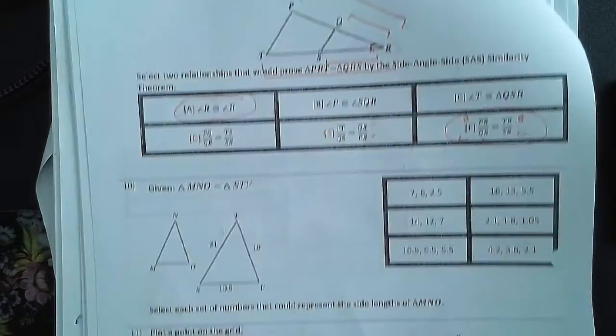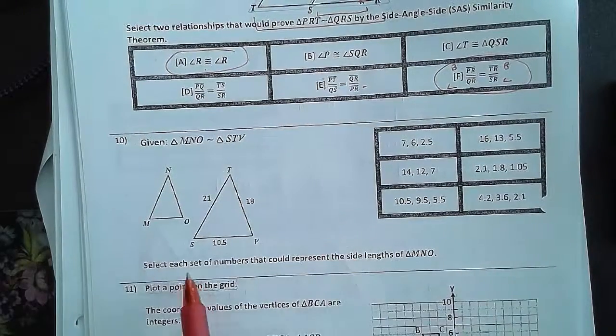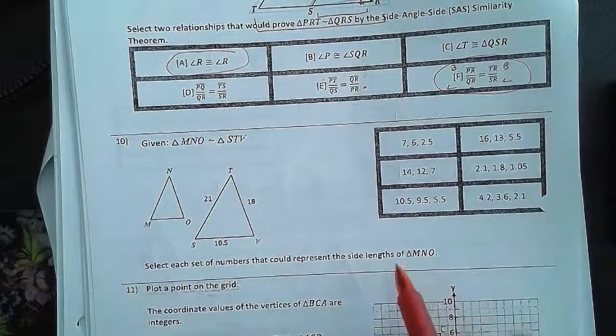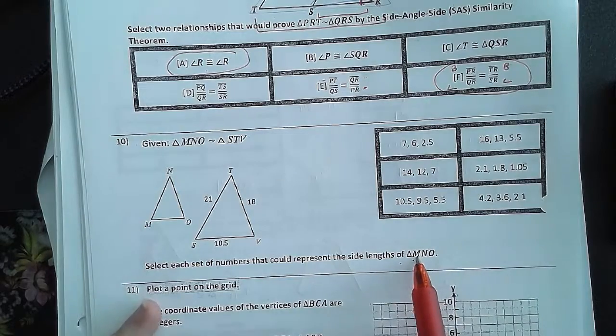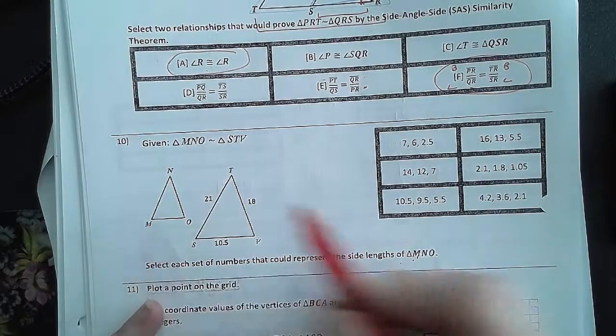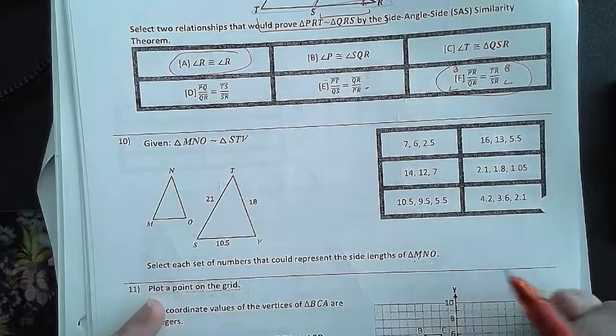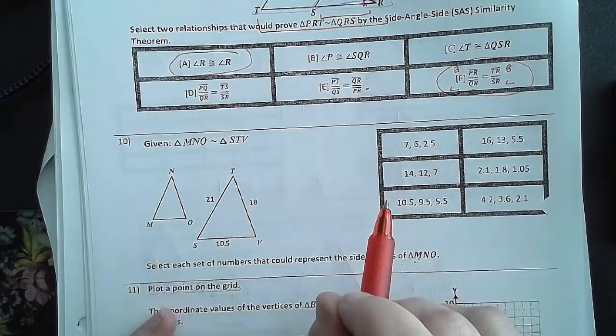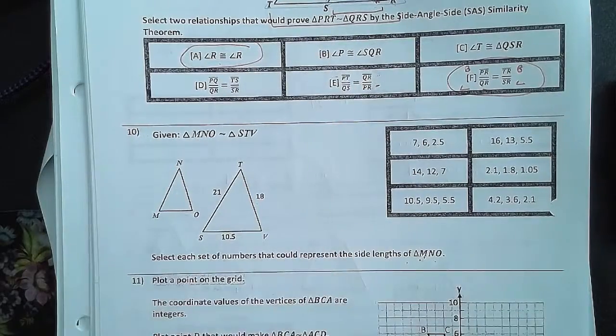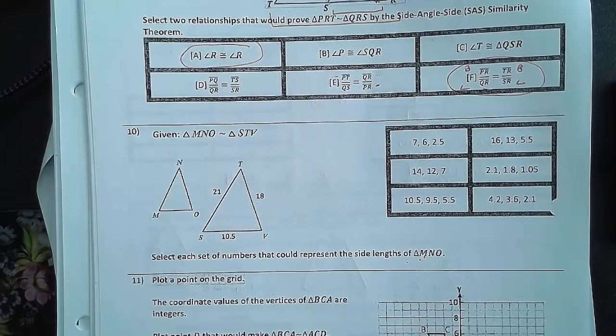Okay, so select each set of numbers that could represent side lengths on MNO. Now, in order to do this, the ratio has to be the same. So I'm going to use some quick calculator tricks to help me out. I'm going to use the first one.